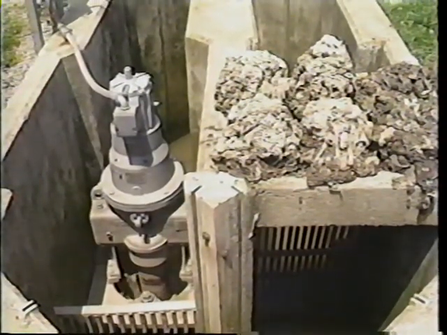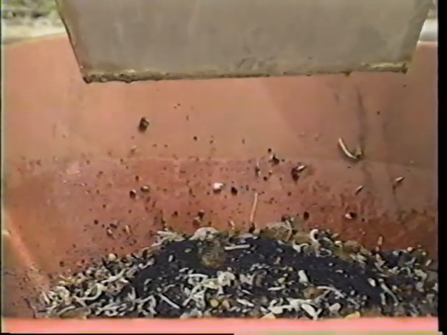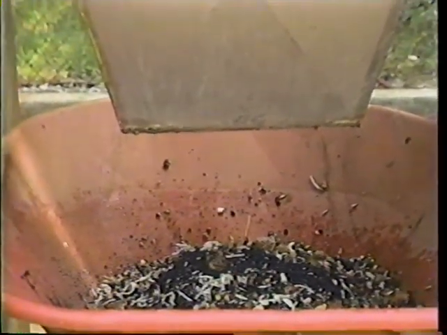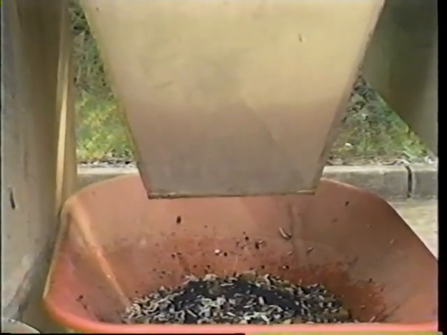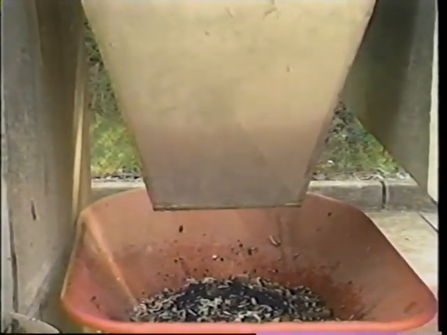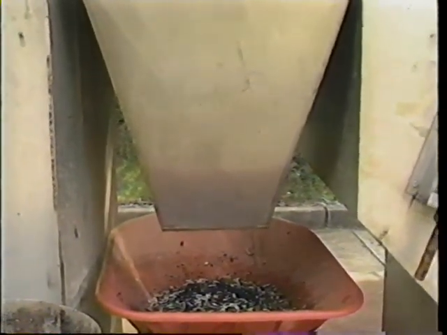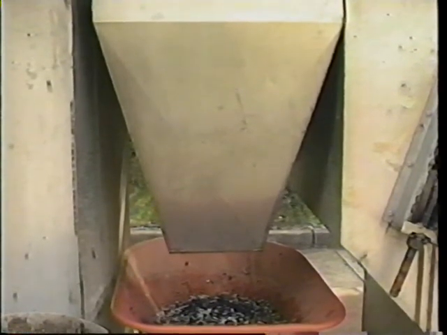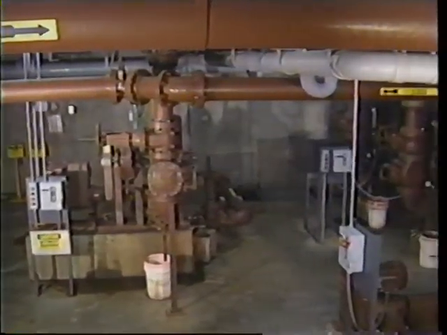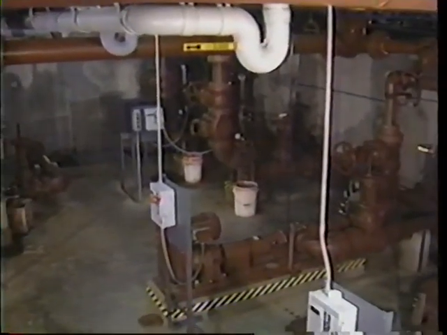Another item removed in the pre-treatment stage is grit. Grit is the heavy, usually inorganic material present in wastewater consisting of sand, gravel, cinders, and eggshells. Since grit is mostly inorganic material, it cannot be broken down by any biological treatment process. So it must be removed early because it is abrasive and will damage pumps and related equipment and take up vital space in biological treatment processes.